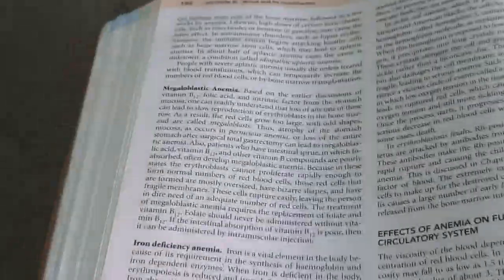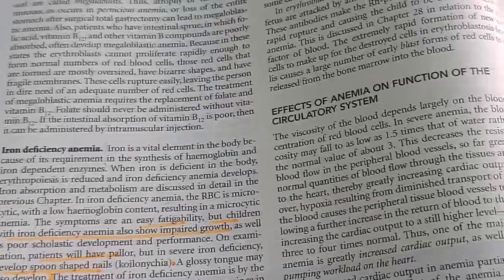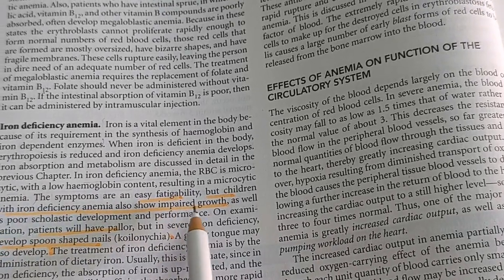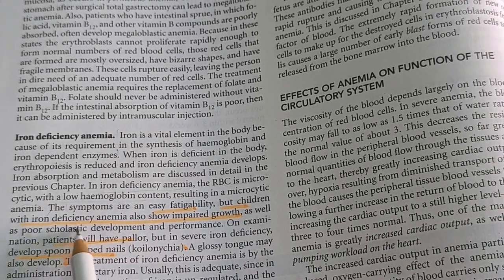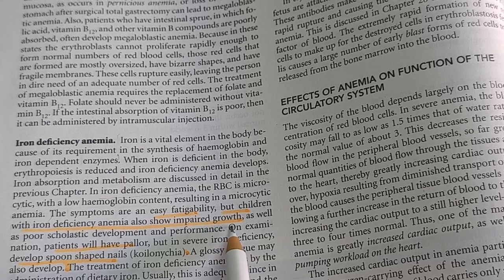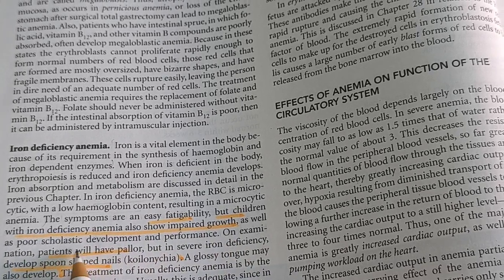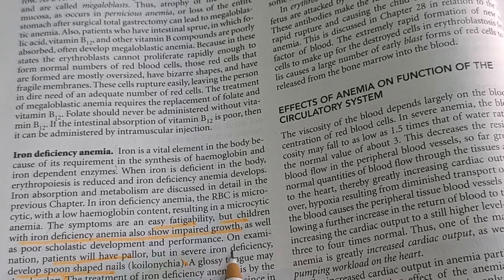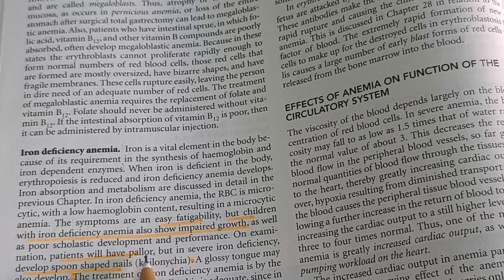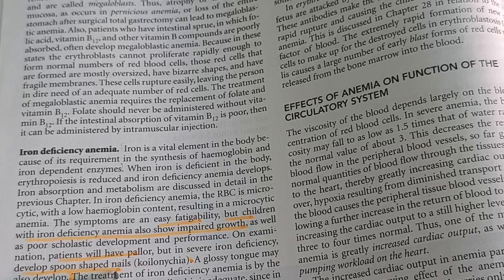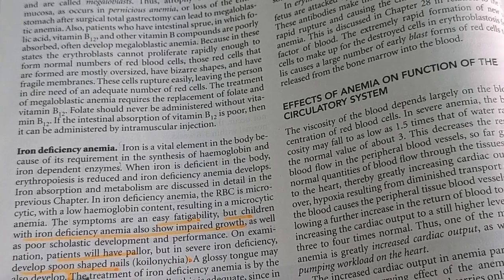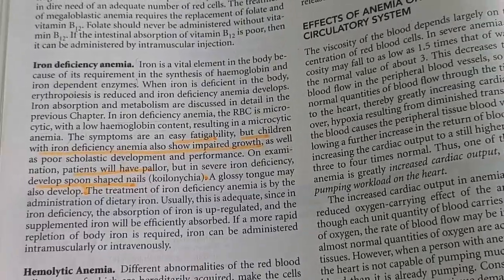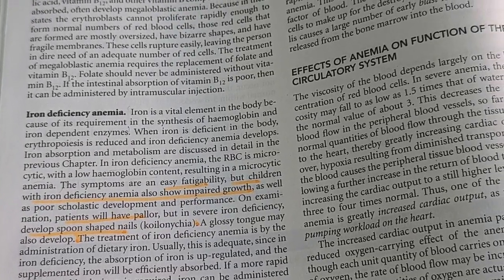This is the second part: children with iron deficiency anemia also have impaired growth as well as poor scholastic development and performance. Symptoms are also pallor, which you have seen, and spoon shaped nails, and a glossy tongue also develops. And the treatment, which you can study, is iron.